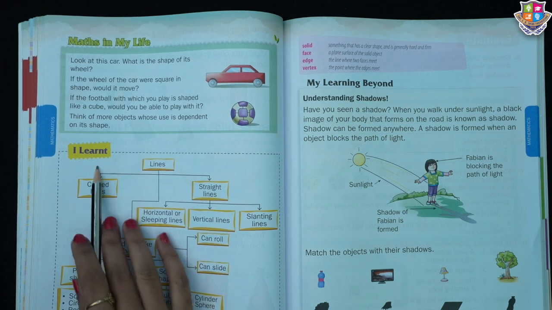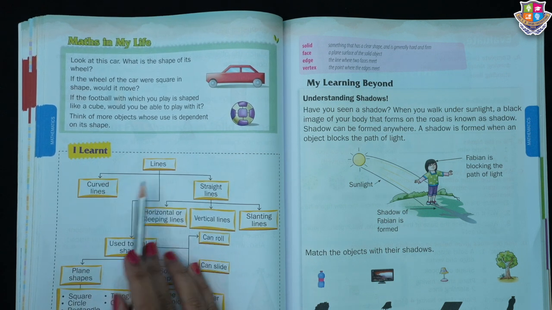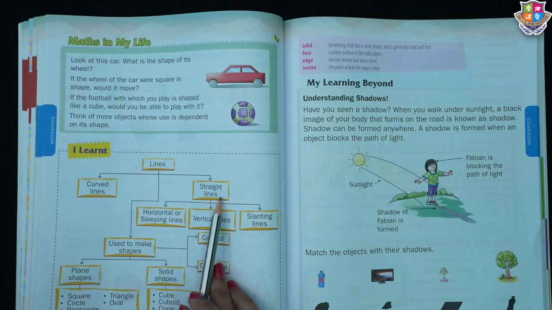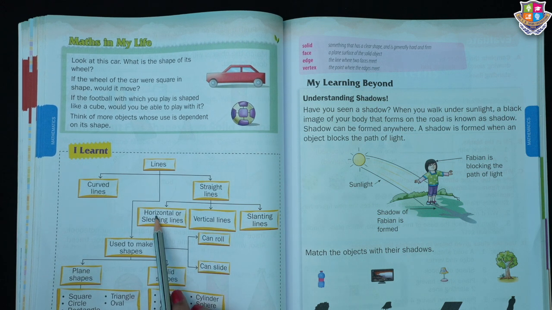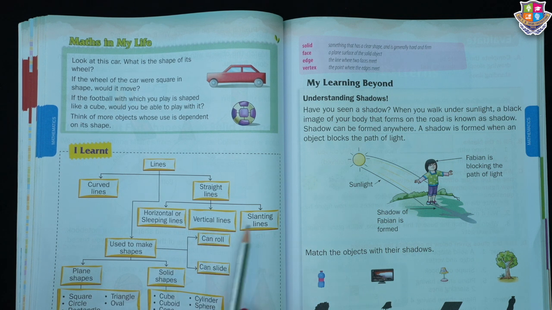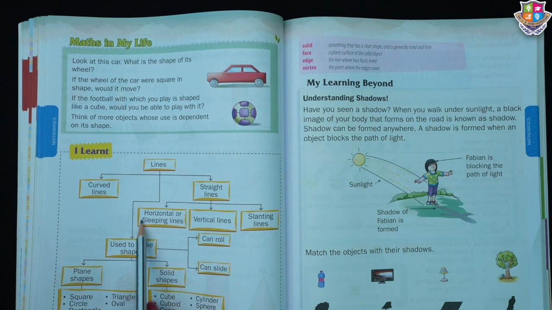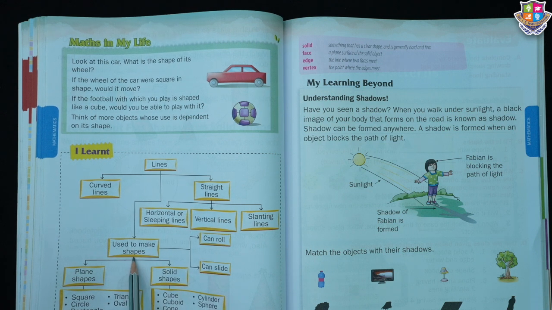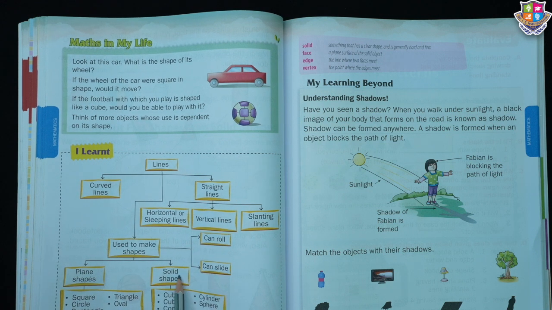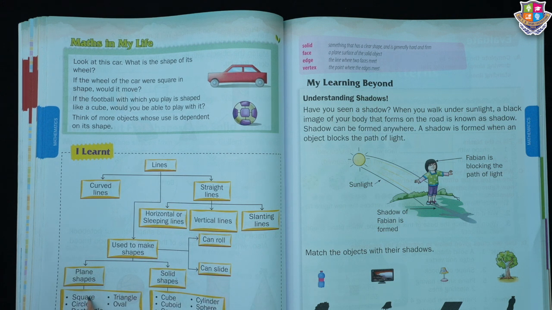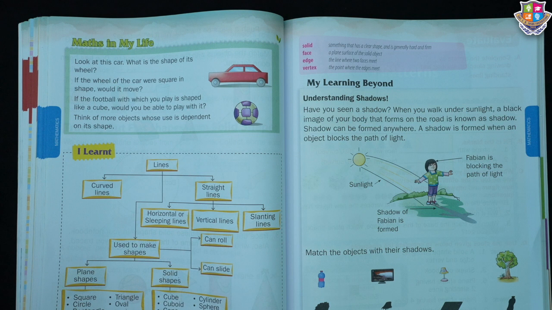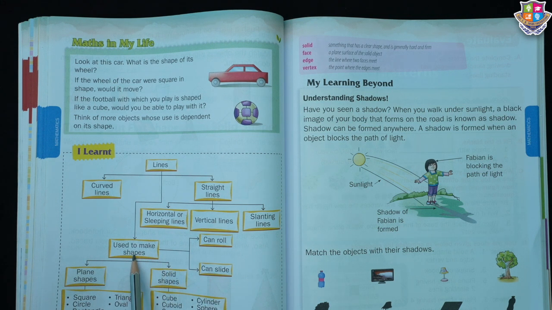Now in this lesson, what have we learned? Lines. In lines, curved lines and straight lines. And in straight lines, three types of lines are there: horizontal or sleeping lines, vertical lines and slanting lines. And lines are used to make shapes, right? Plane shapes and solid shapes. Plane shapes are square, circle, rectangle, triangle and oval. What are solid shapes? Cube, cuboid, cone, cylinder, sphere. And in this lesson we learned about the objects that can roll and that can slide.